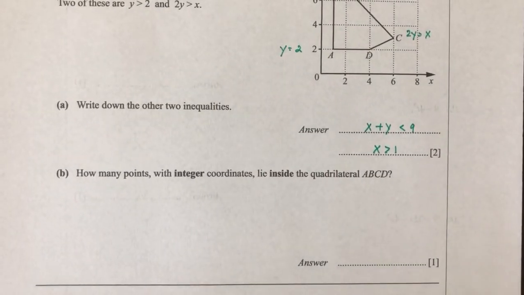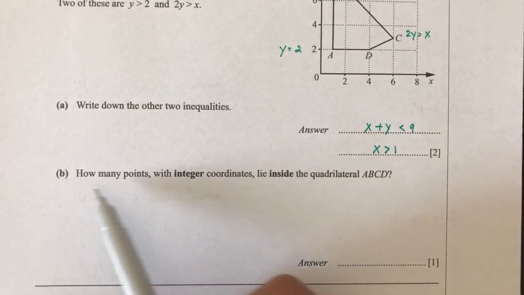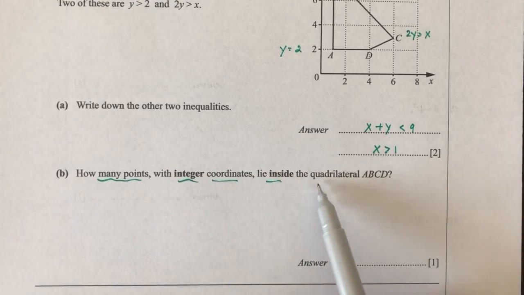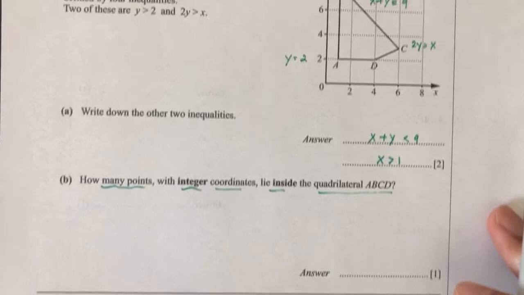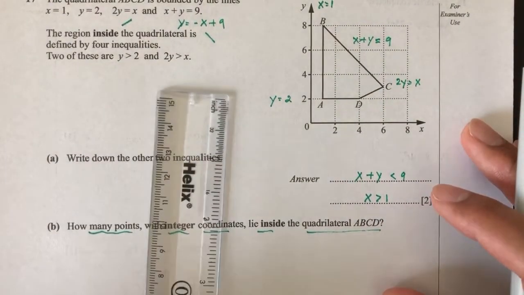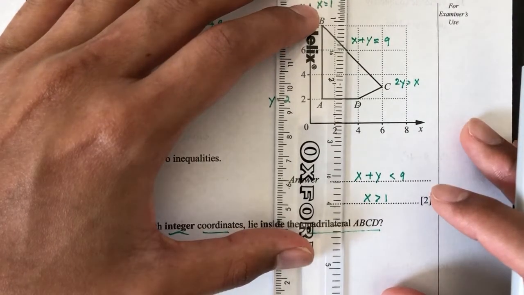Now part B. How many points with integer coordinates lie inside the quadrilateral? So you can either use the diagram itself, as you can see here. You have a few points. This is 3.